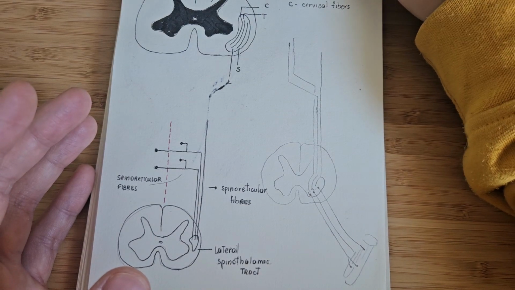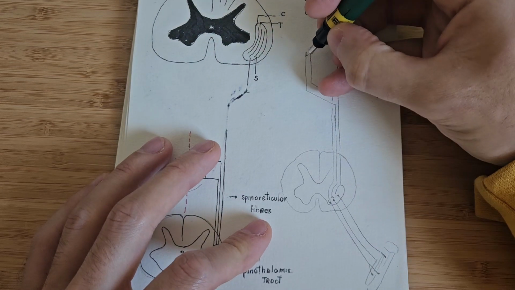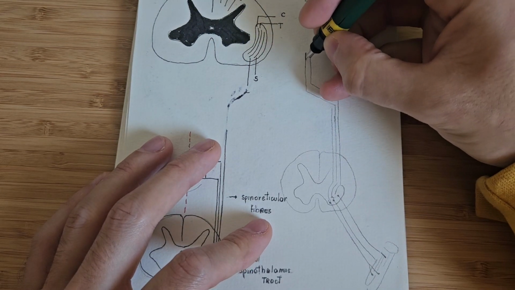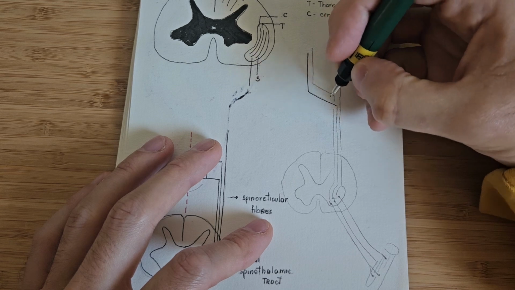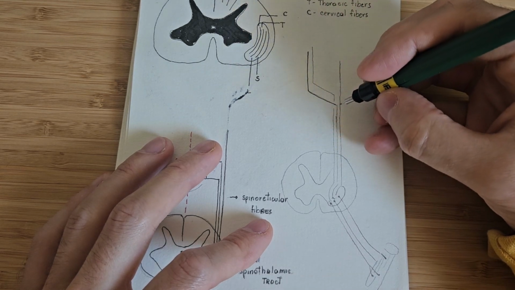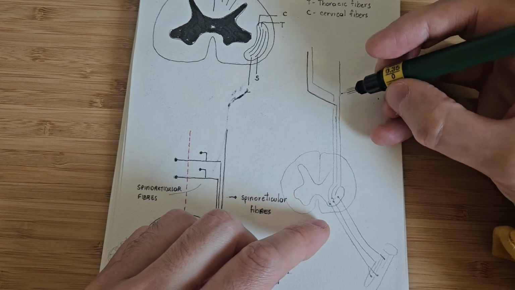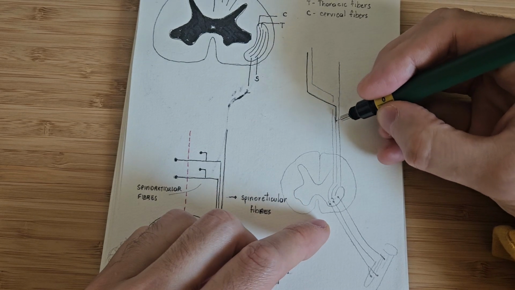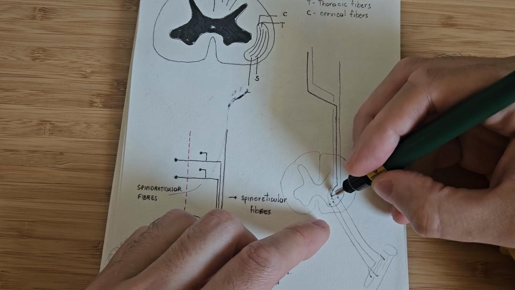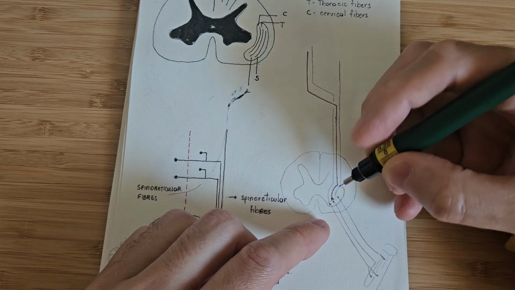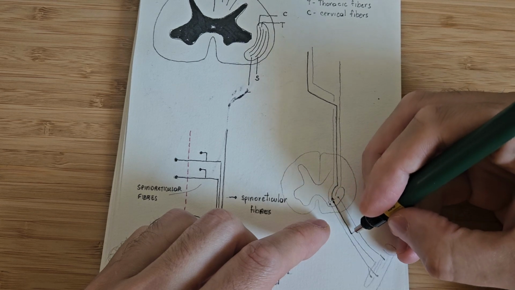Before I move to the clinical information, I would like to first label these structures here. So we have this one here, and remember that it is descending, so descending this way, all the way to this point, and here to this one.